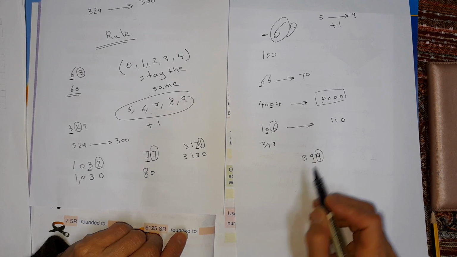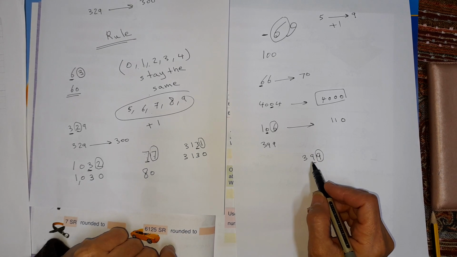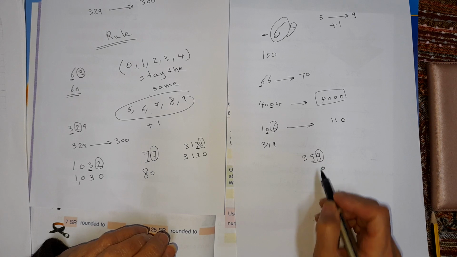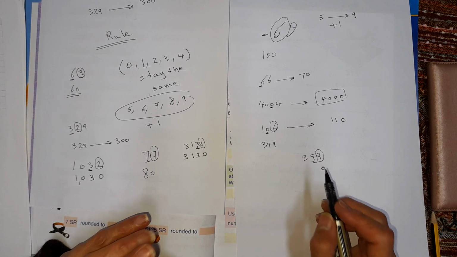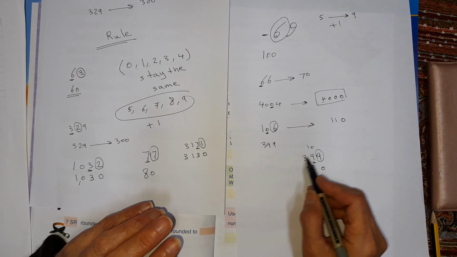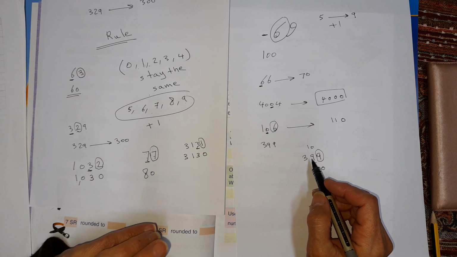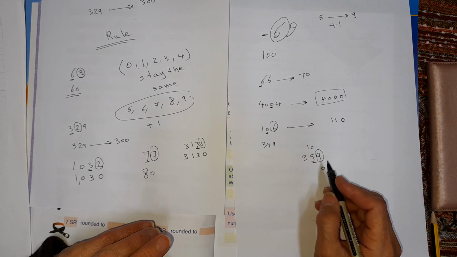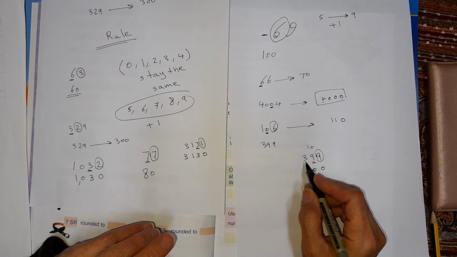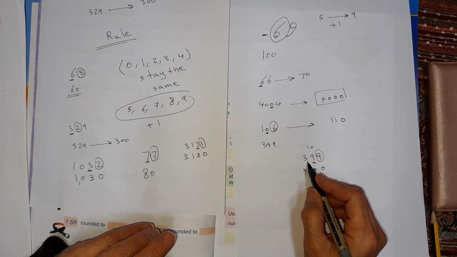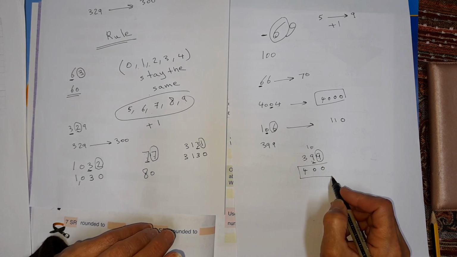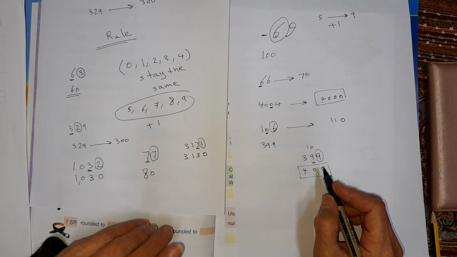Circle this 9. Okay. This 9 will give this 9 a 1. So this will become 0. And this will be 10. I will not write the whole number 10 down. I need to carry on. So this 9 becomes 0. And the 3 becomes 4. So 399, usually it comes to 400.